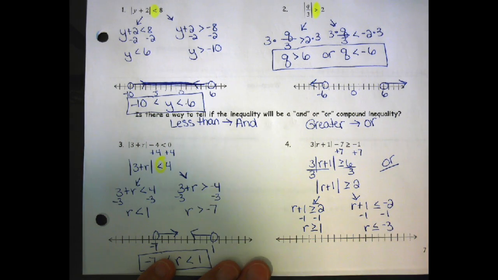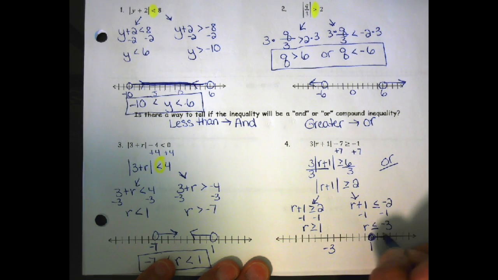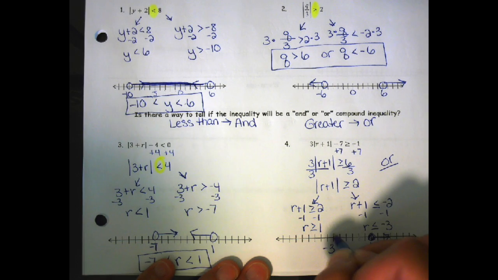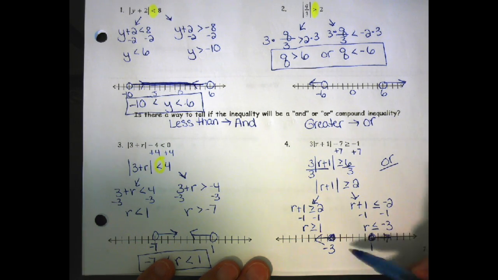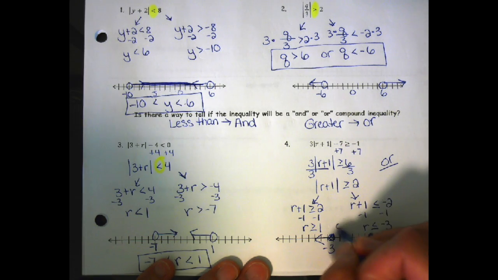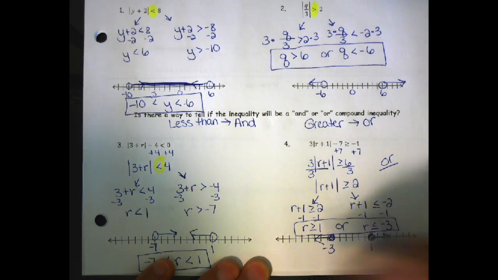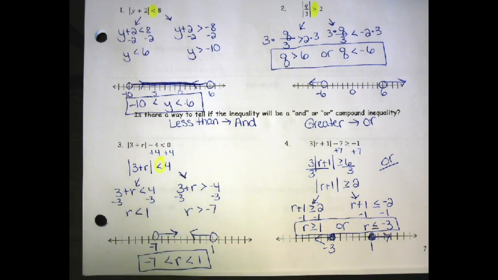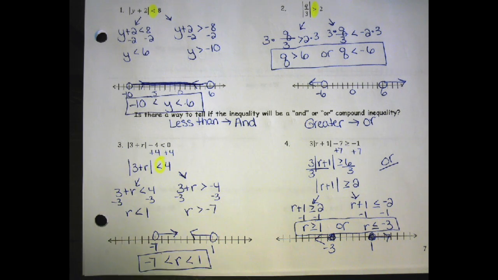If you want to rough sketch it again, you could. -3, 1. Notice it's greater than or equal to, so it's going out. And then this one is less than or equal to, so notice the gap. If there's a gap like that, all you have to do is put the word "or" in between, and kind of circle. You don't really have to rewrite the ors. It's the ands that you have to rewrite. You can't just squeeze the word "and" in between, okay?